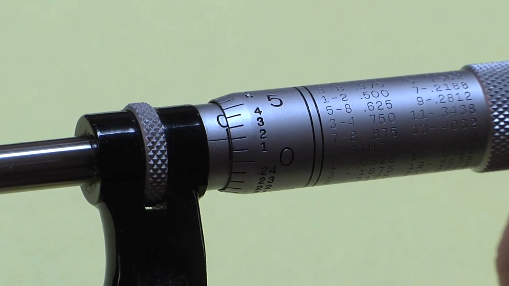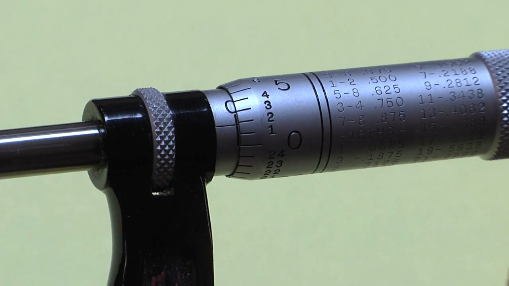Since we have a micrometer handy, we can measure the diameter of the hair directly. It's about 0.002 inches, which is about 51 microns.